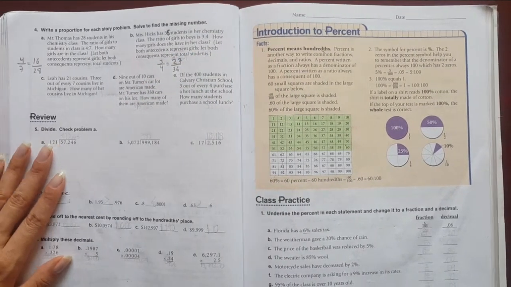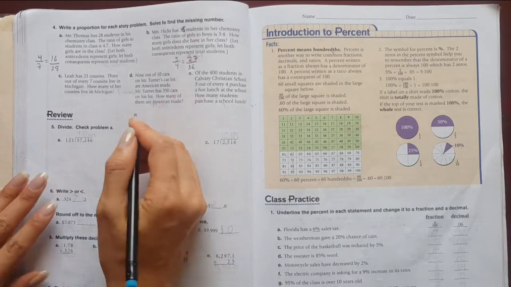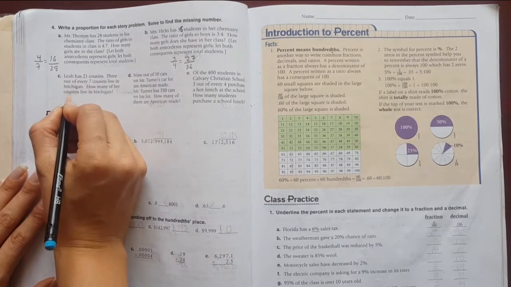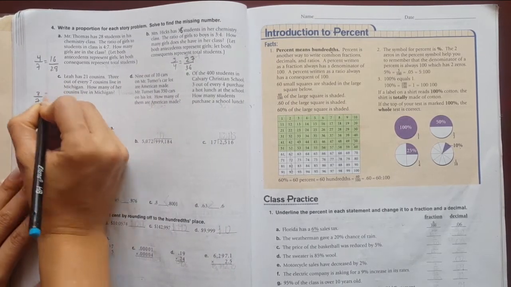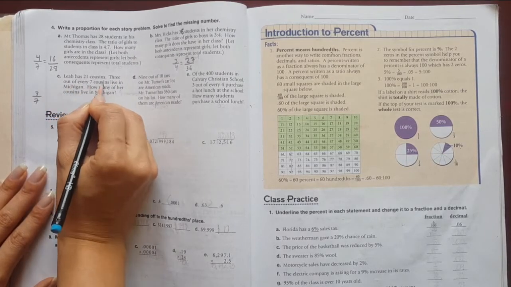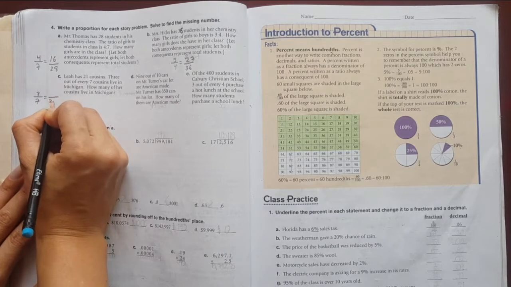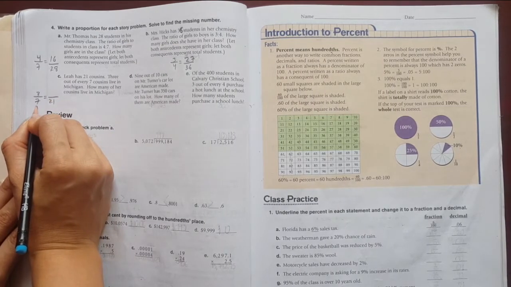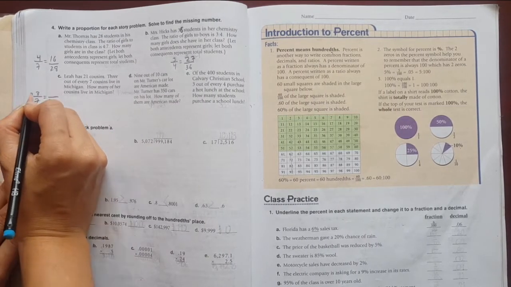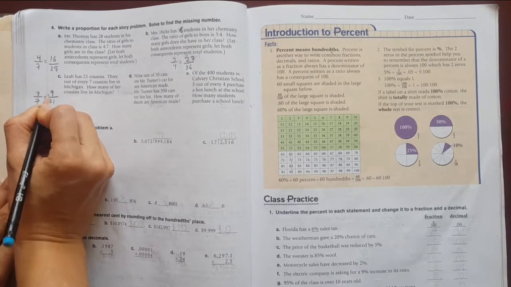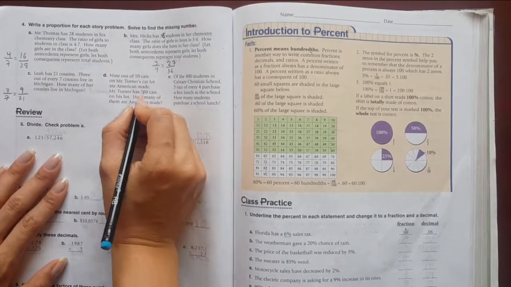Can you see? Now here, we need to do 3 over 7. 3 out of every 7 cousins live in Michigan. Yes, and here 21. So 7 multiplied by 3, 21. And 3 multiplied by 3, 9. Can you see it? Now let's move over right here.